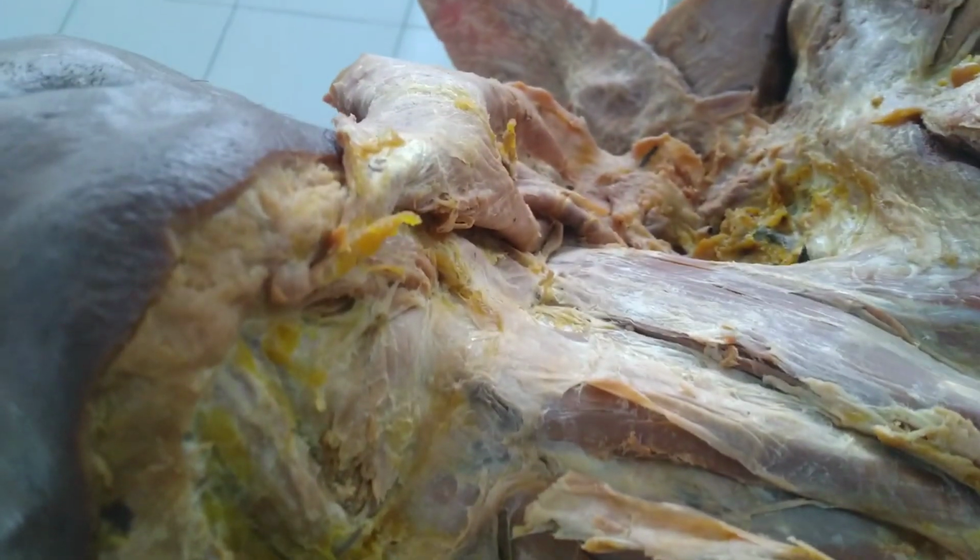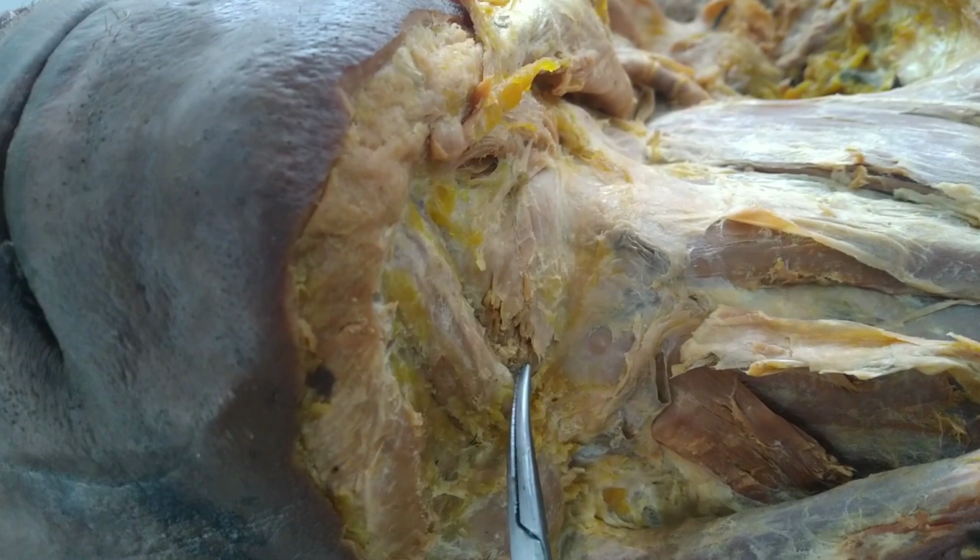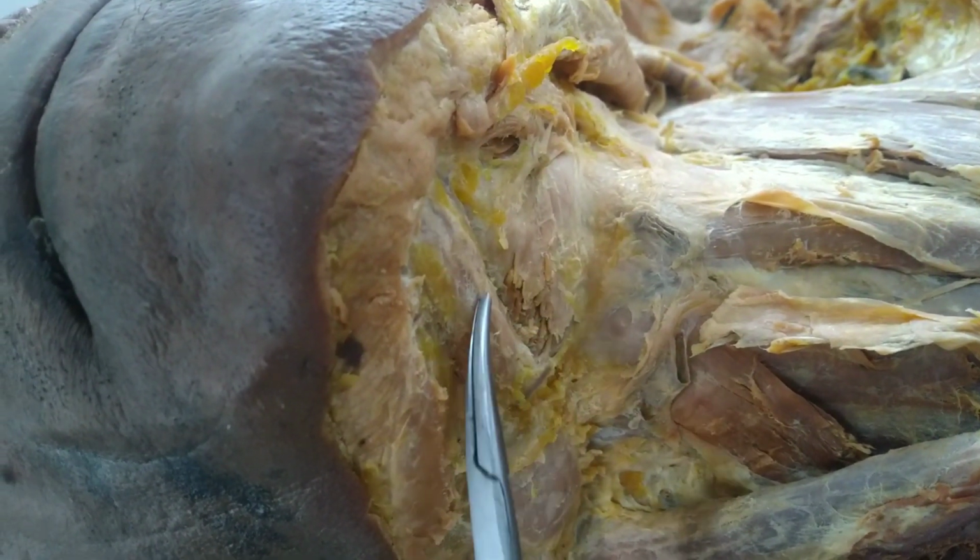So you have a triangle right there, submandibular or digastric, named after two of its boundaries. Here we have another triangle here. We have the submental triangle.